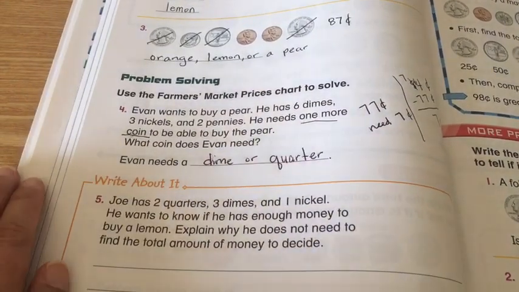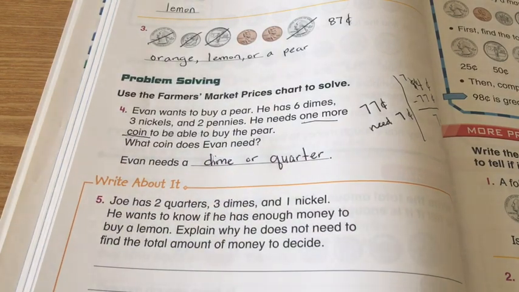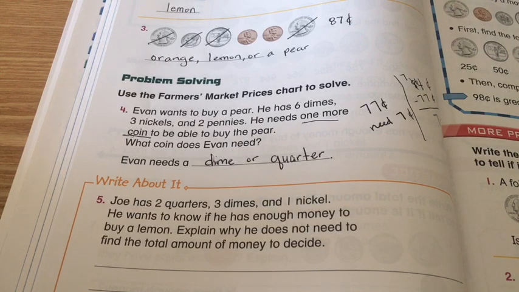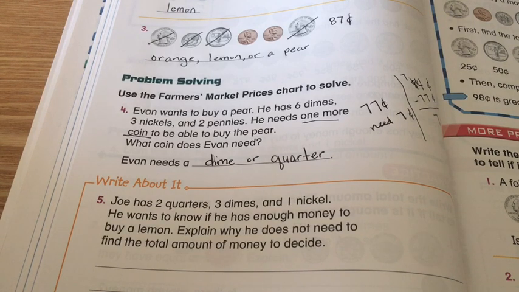Joe has 2 quarters, 3 dimes, and 1 nickel. He wants to know if he has enough money to buy a lemon. Explain why he does not need to find the total amount of money to decide. Oh, Joe's funny. He has 2 quarters, 3 dimes, and a nickel. Does he have enough money to buy a lemon?